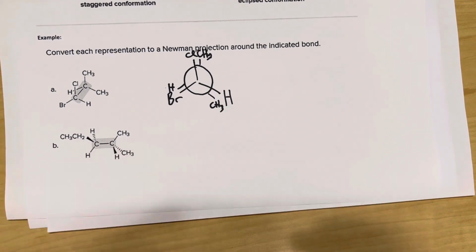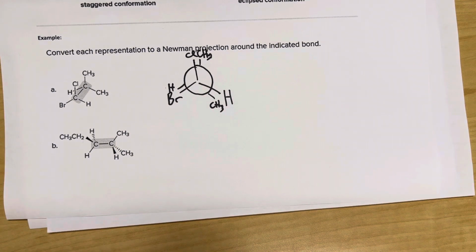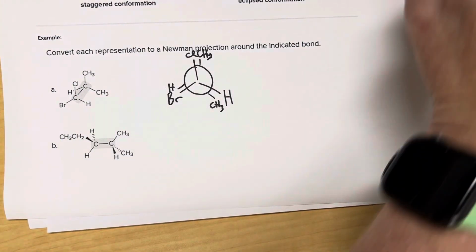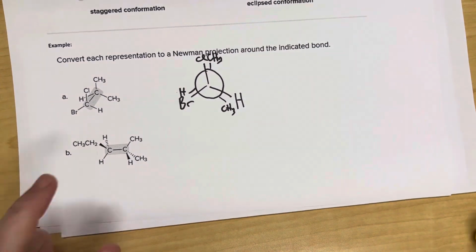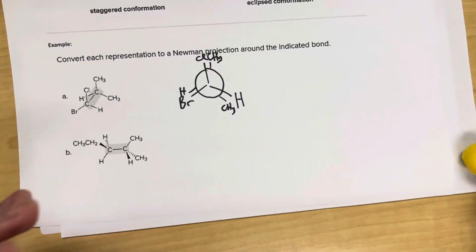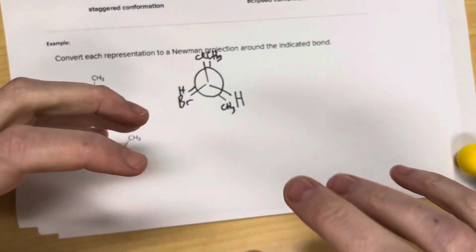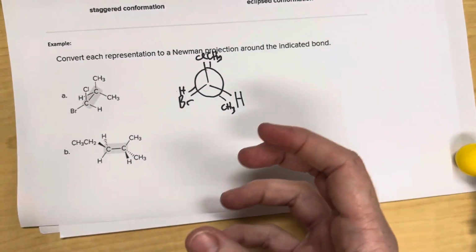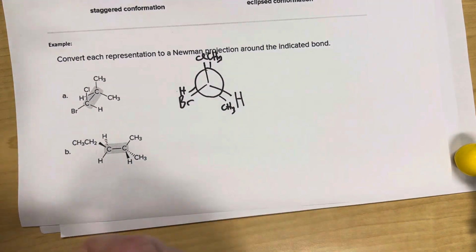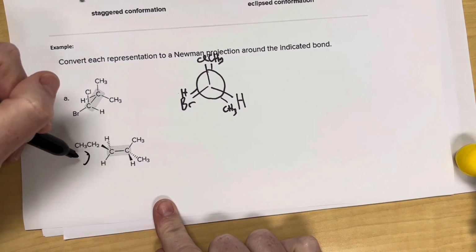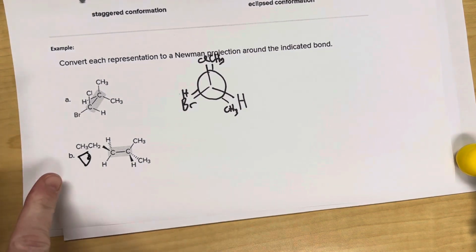Now on this one, let's move things around a little bit. It's not as straightforward, but I really encourage you to try to visualize this in your head without using models. Really make your mind work and picture moving this molecule around and what it would look like, because we want to be able to look at it, if this is our eye, this way.